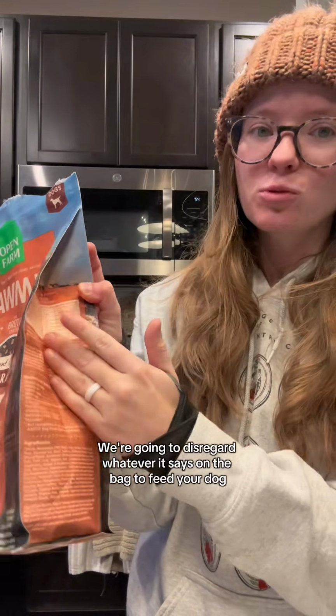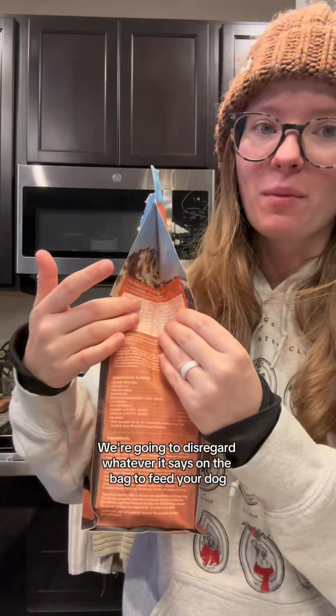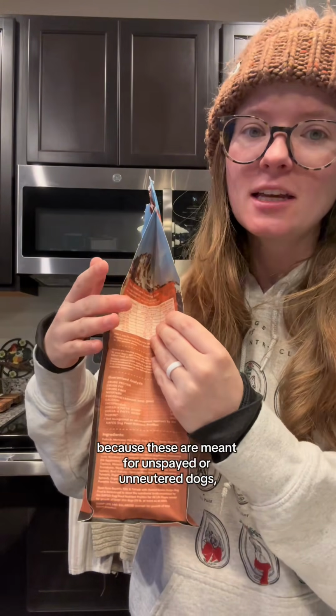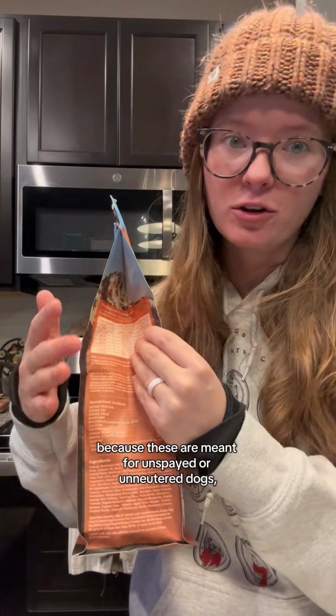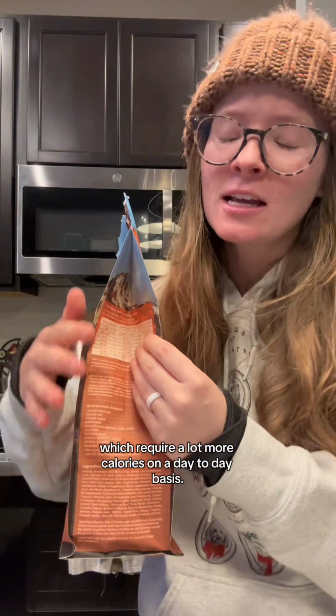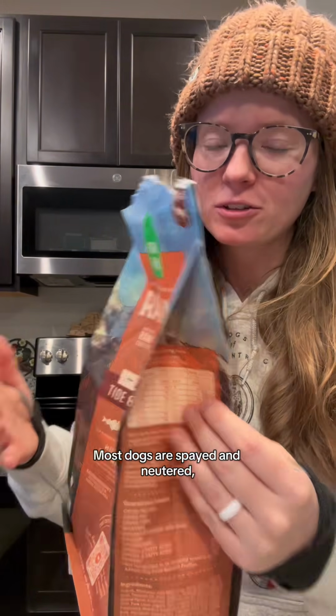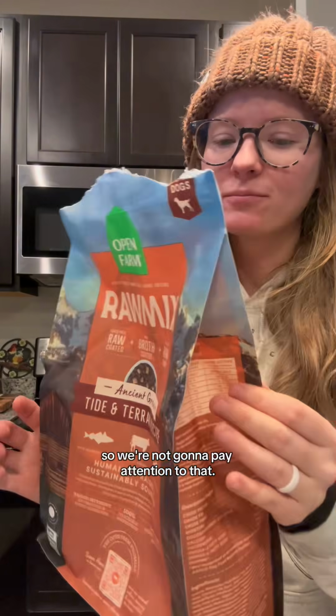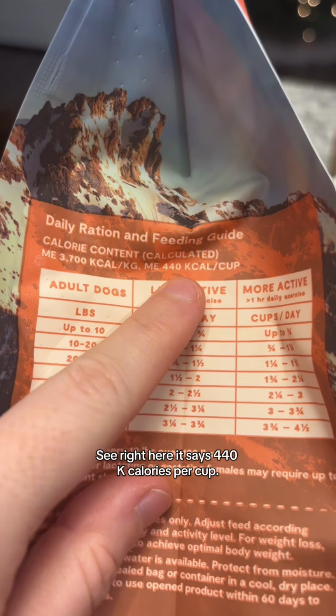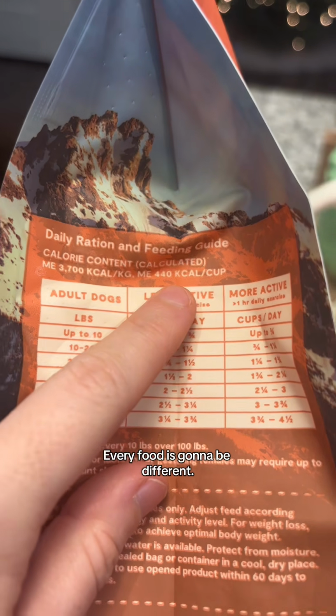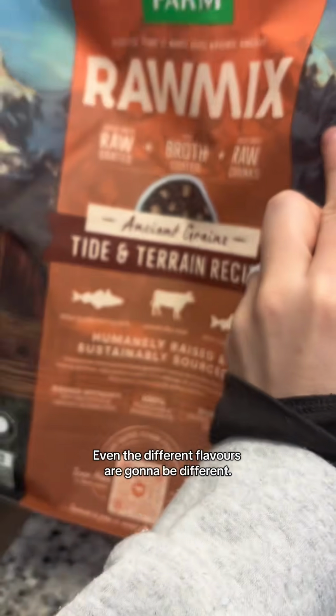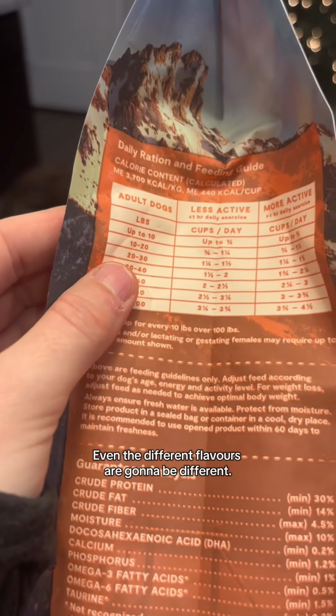We're going to disregard whatever it says on the bag to feed your dog because these are meant for unspayed or unneutered dogs, which require a lot more calories on a day-to-day basis. And most dogs are spayed and neutered, so we're not gonna pay attention to that. Right here, it says 440 kcals per cup. Every food is gonna be different. Even the different flavors are gonna be different.